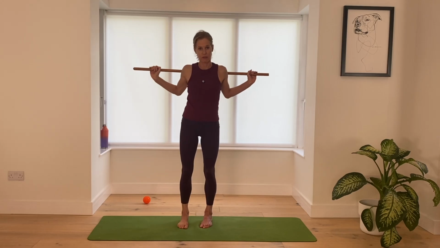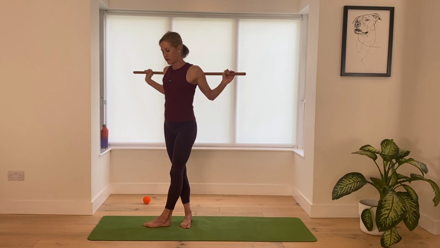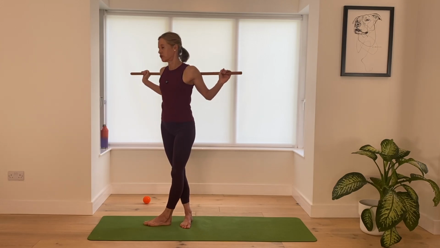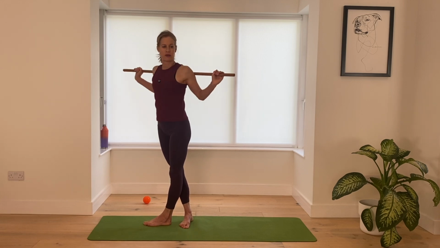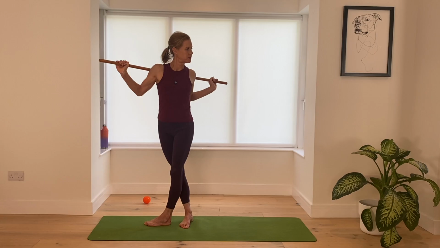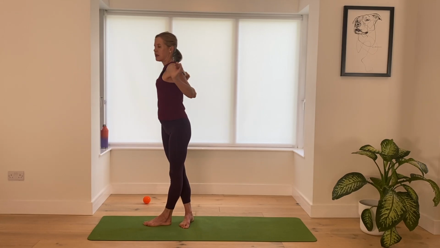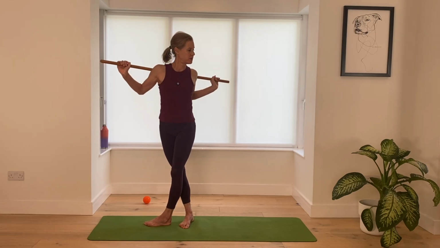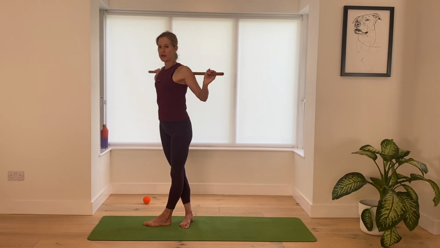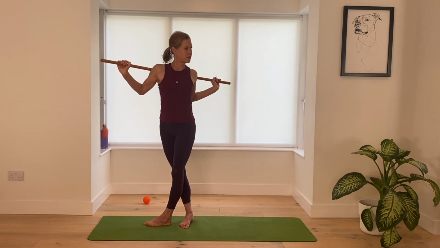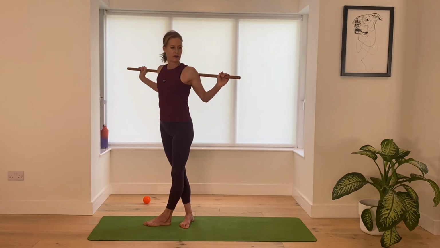Let's bring that foot back. Now you're going to step up and over with the right foot and follow that foot. So you're breathing in and exhale. Breathe in and exhale. 2 more and exhale. For the last one and exhale.